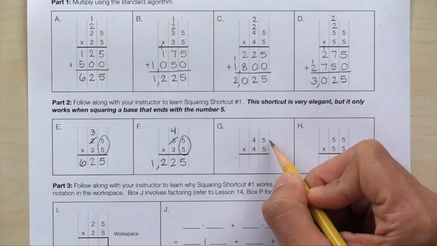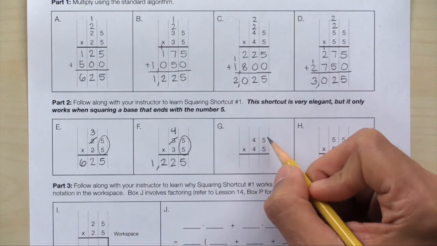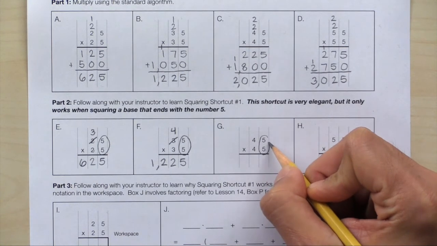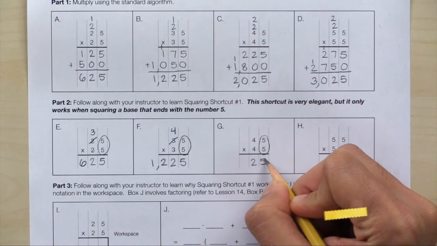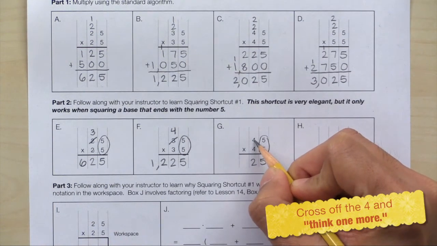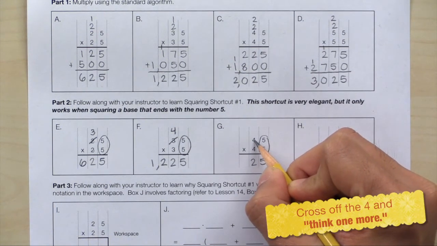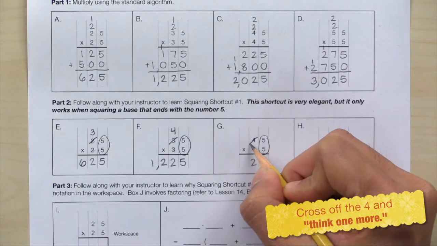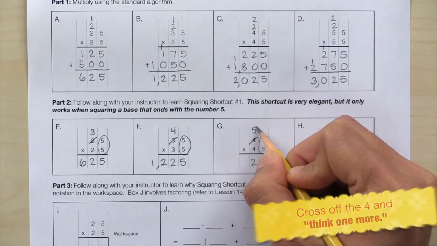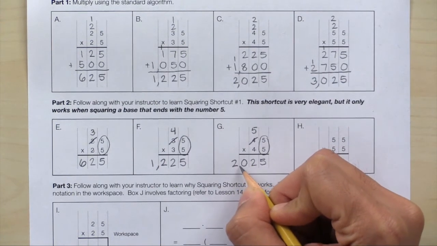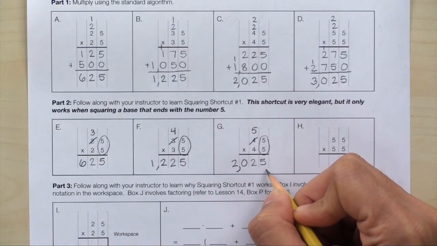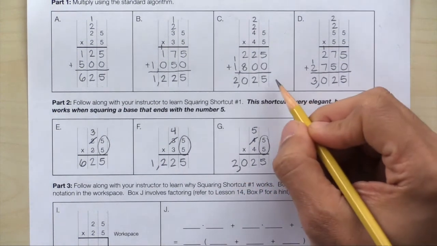Next example, box G. Here's 45 squared. So circle 5 times 5. That gives us 25. Next, cross off this 4 and think one more. 1 more than 4 is 5, so write it down. 5 times 4 equals 20. Final answer, 2,025, just like it says here.